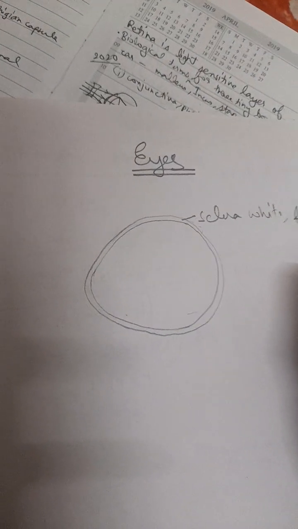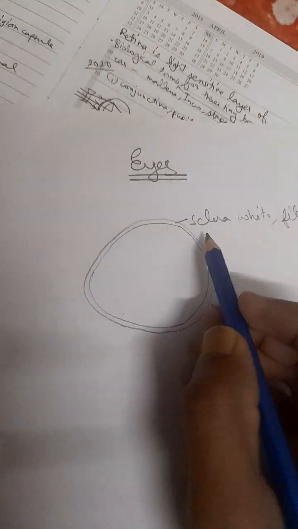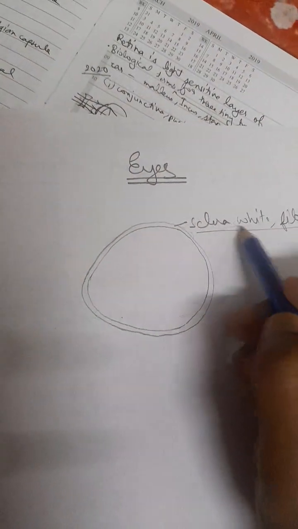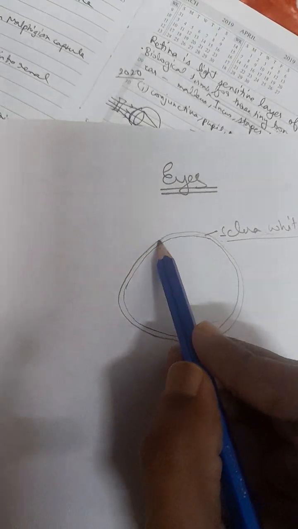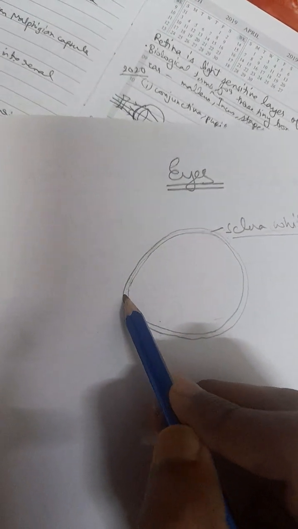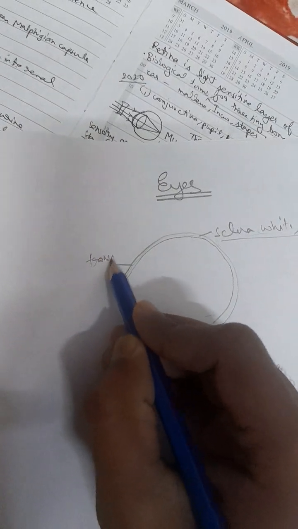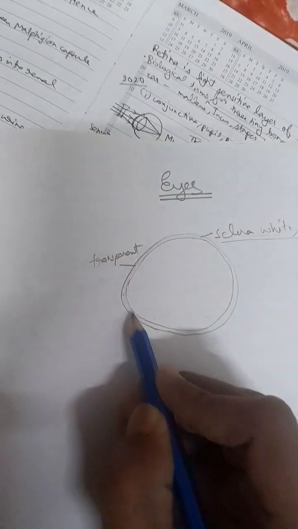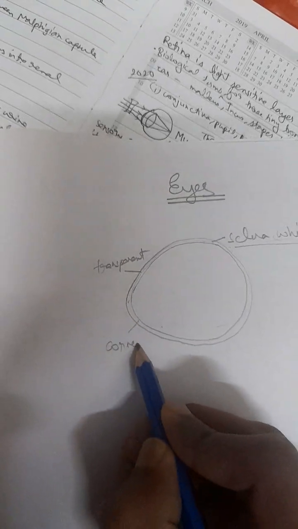fibrous tissue. It is not transparent. Okay, but when this same sclera layer comes in front of the eye, the same layer becomes transparent, and in the front portion of the eye it is known as cornea.